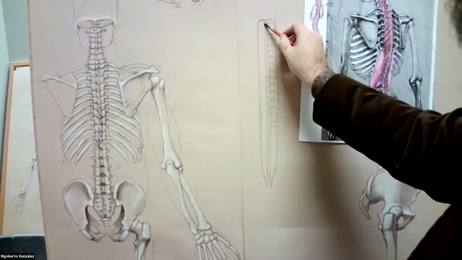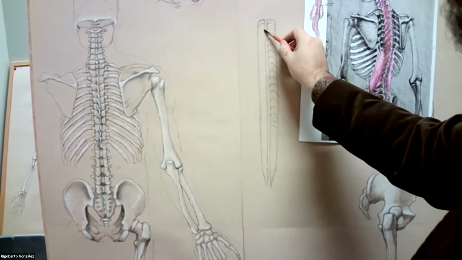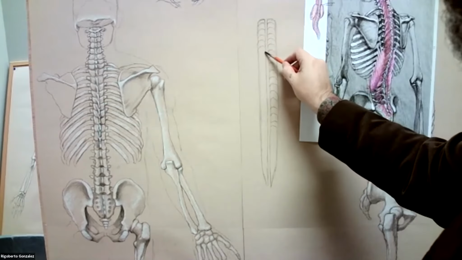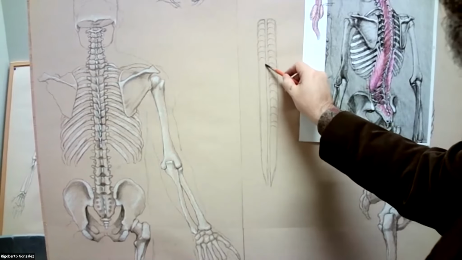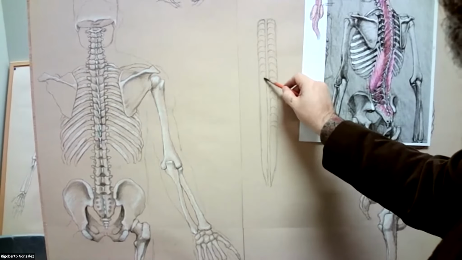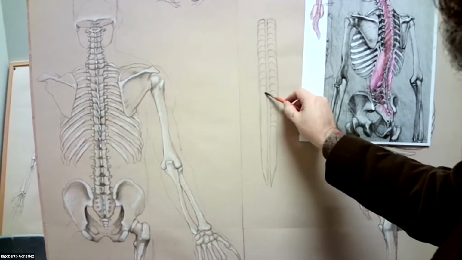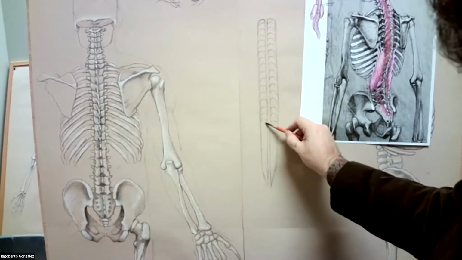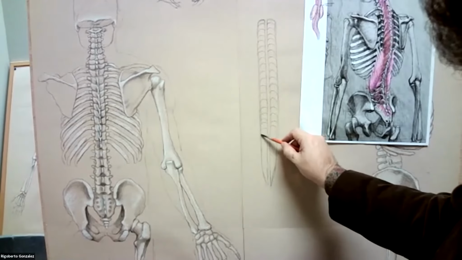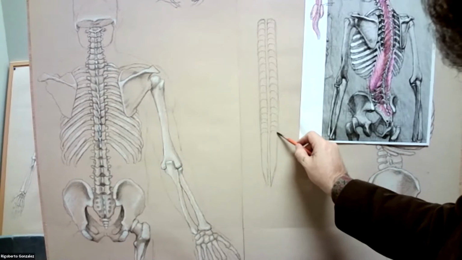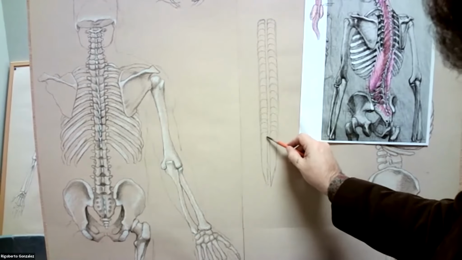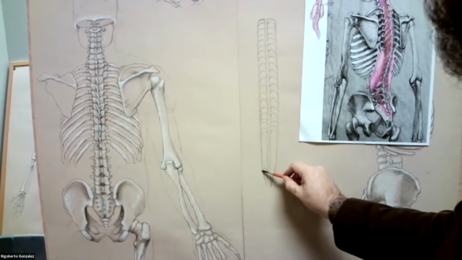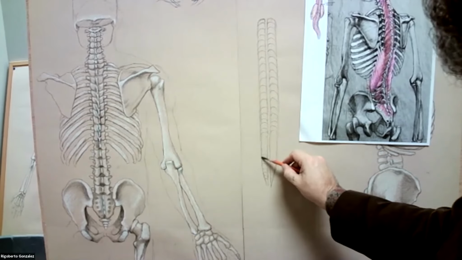I like cross contour lines. So you want to indicate that form.